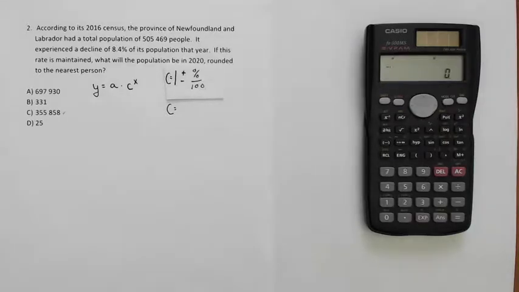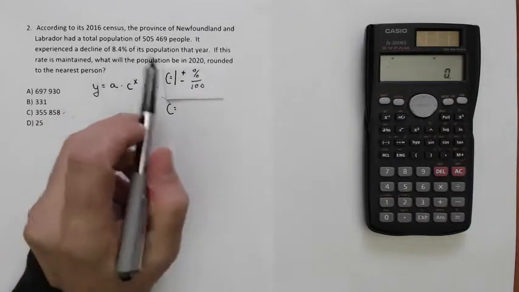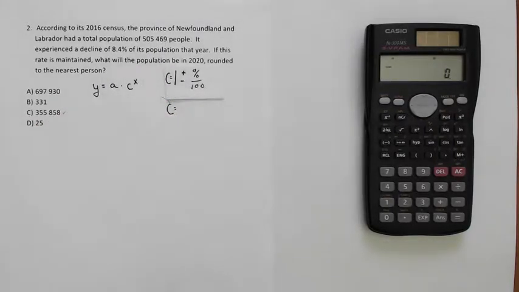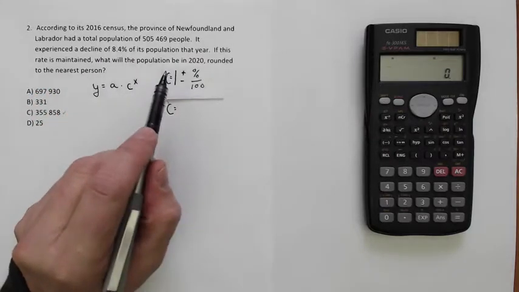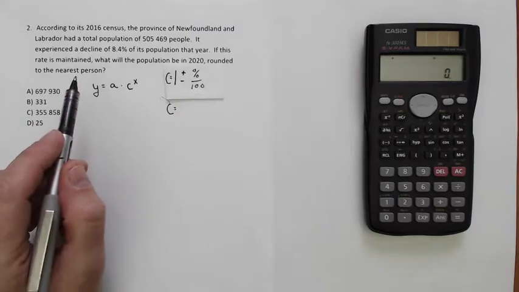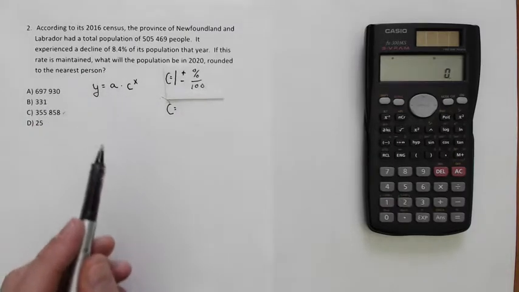According to the 2016 census, the province of Newfoundland and Labrador had a total population of 505,469 people. It experienced a decline of 8.4% of its population that year. If this rate is maintained, what would be the population in 2020 rounded to the nearest person?